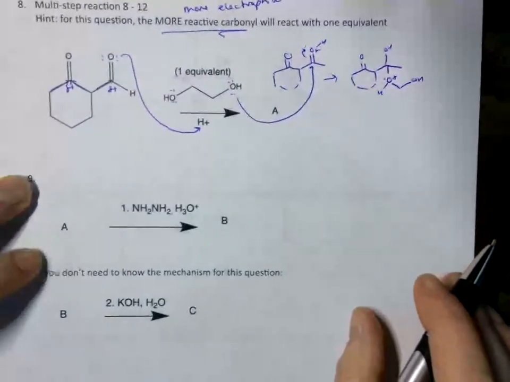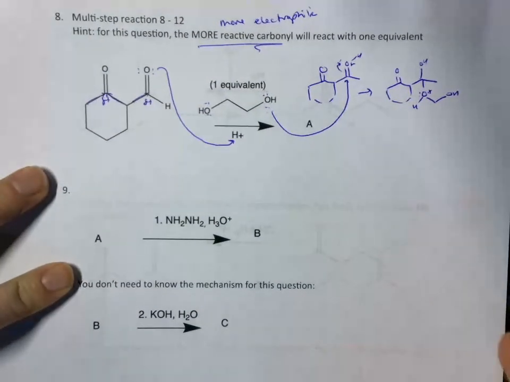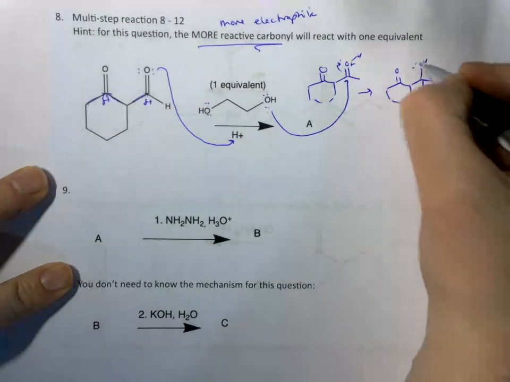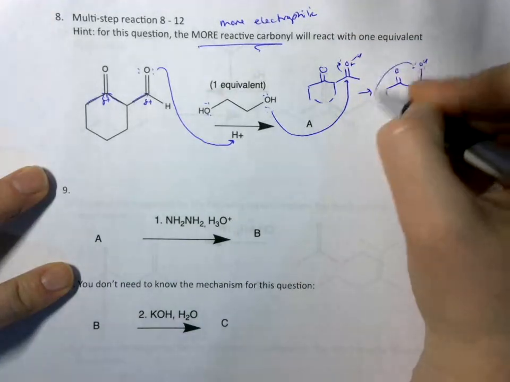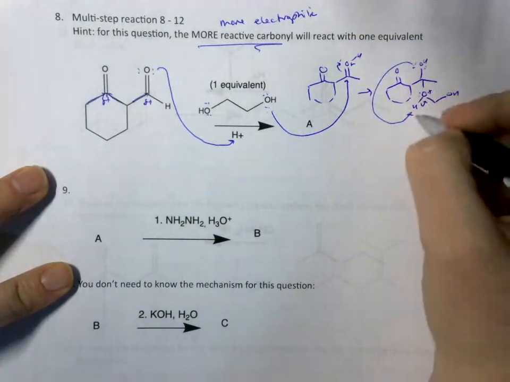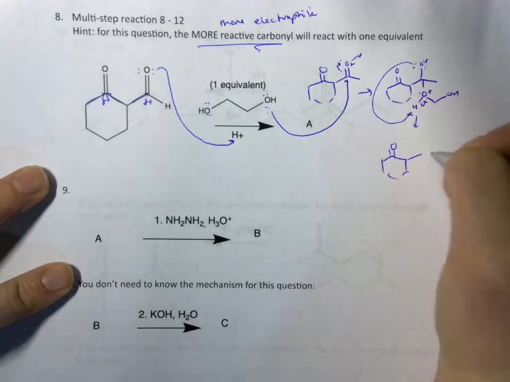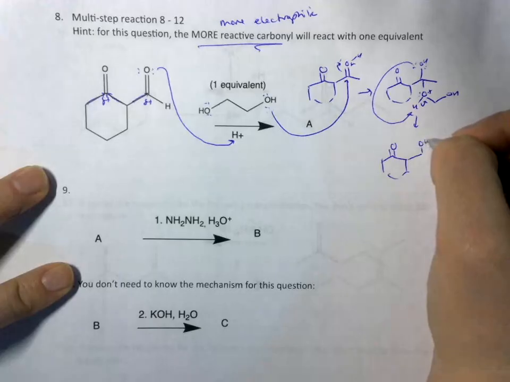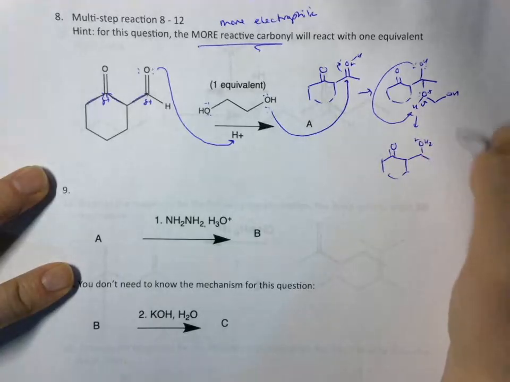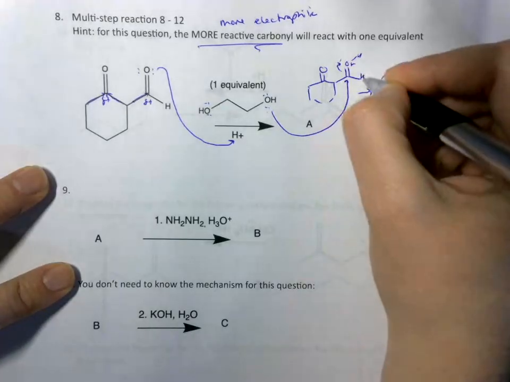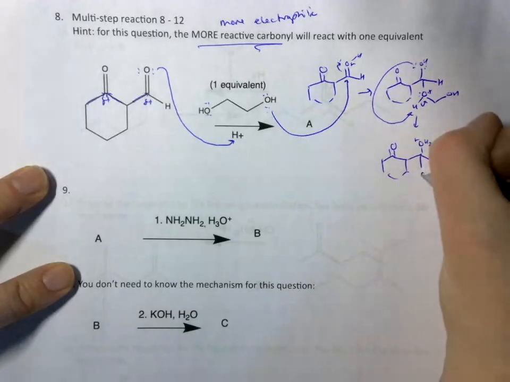Oh, sorry, I was off the camera. Apologies. And then we essentially get a proton transfer. This is the hemiacetal structure, where we have OH2 plus here. Oh, this is an aldehyde. I always lose my hydrogens.